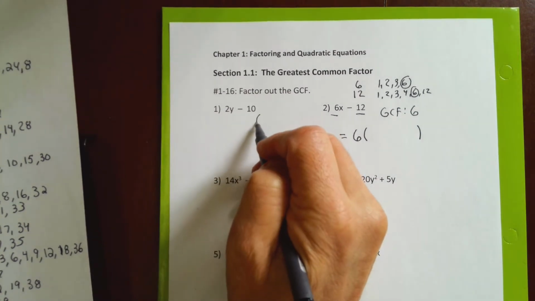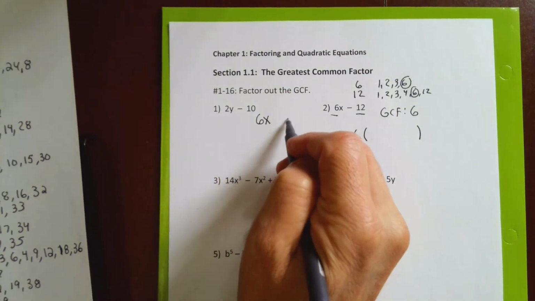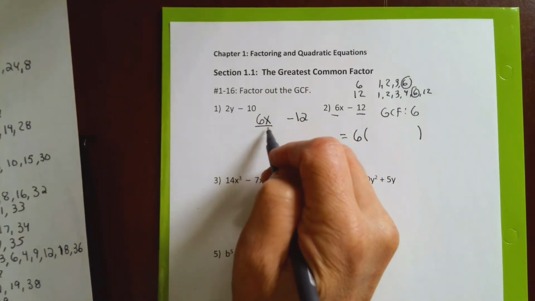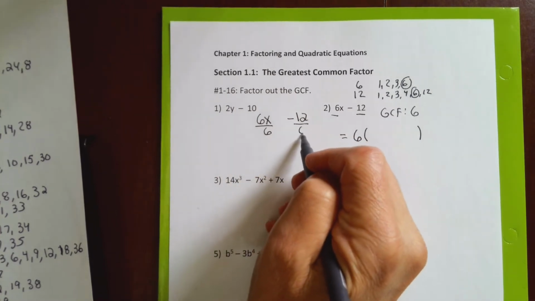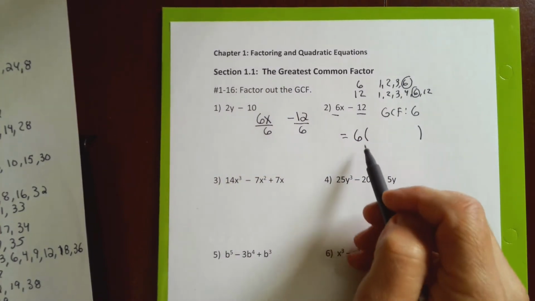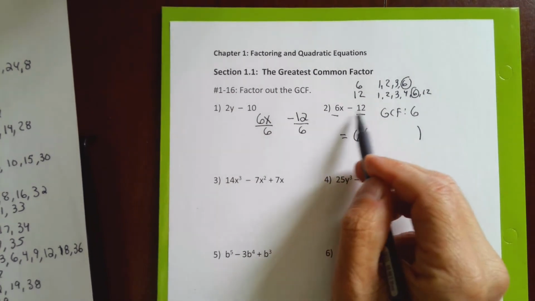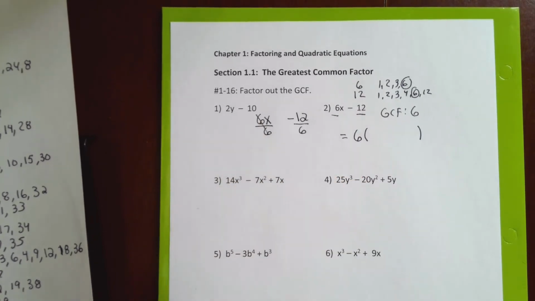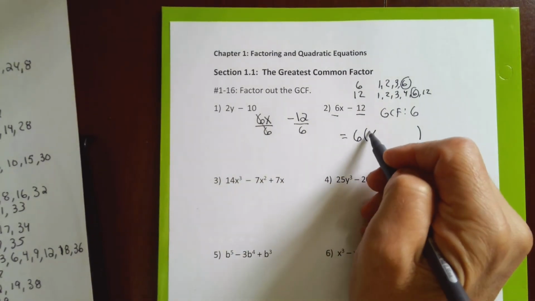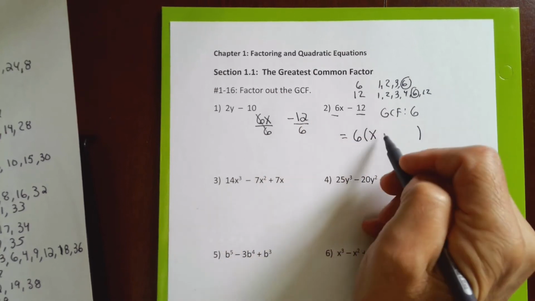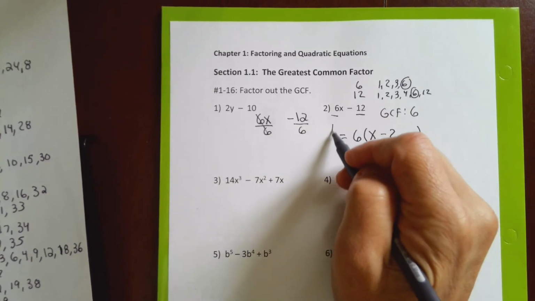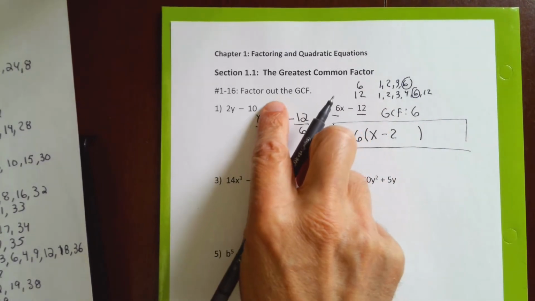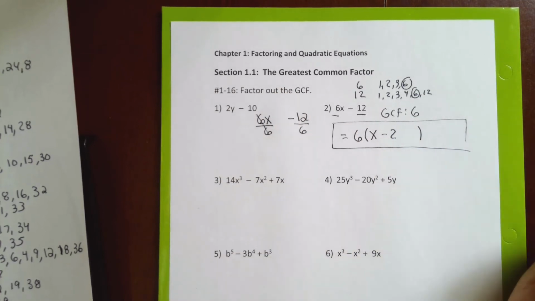Inside the parentheses, I'm going to take both of the original pieces of the binomial and, in my mind, divide them by 6. But for now, I'll show it physically. The number in front of the parentheses, the greatest common factor, I'm going to divide by each of the original terms. When I divide 6x by 6, the 6's cancel and I just get x. Minus 12 divided by 6 gives me minus 2. I would claim that this is an answer. This is factoring out the greatest common factor for number 2.